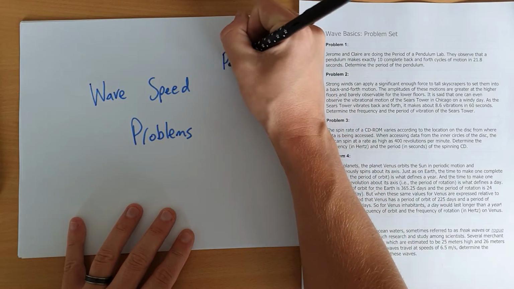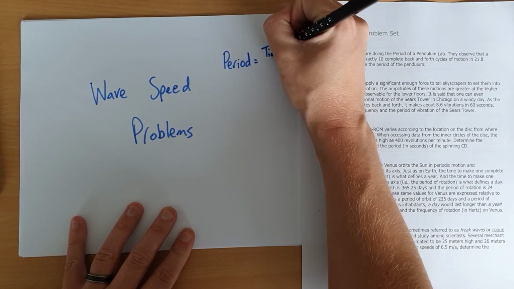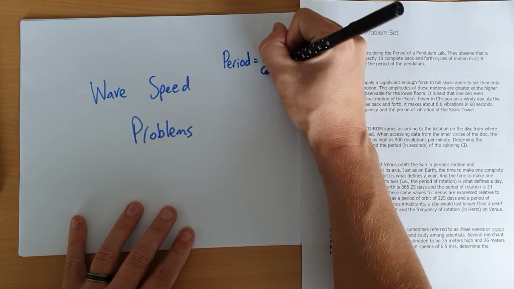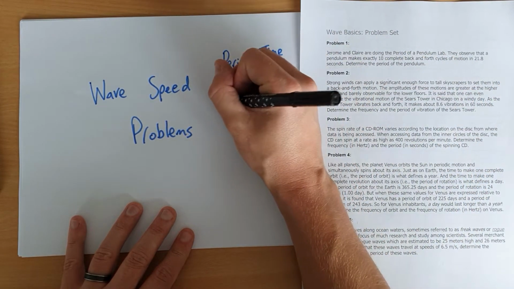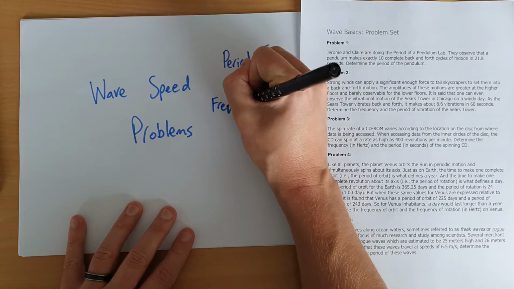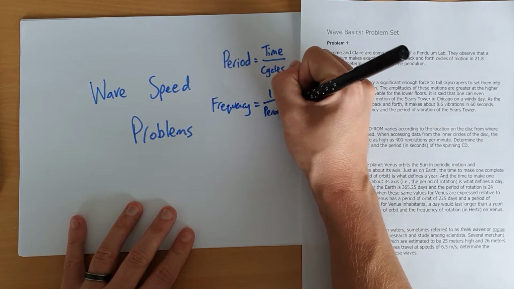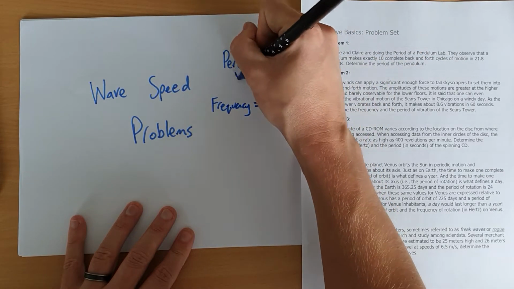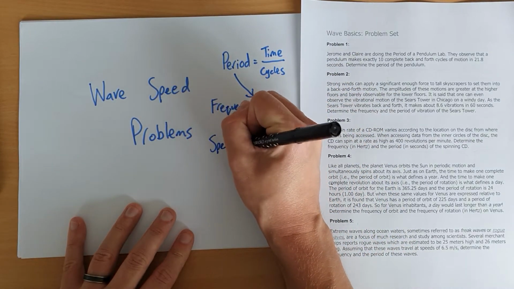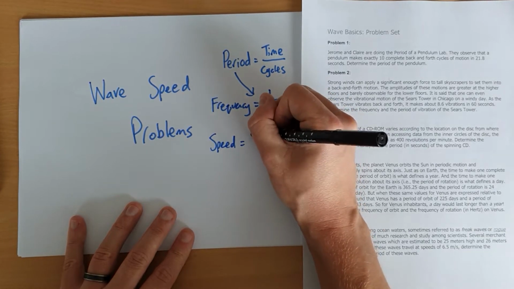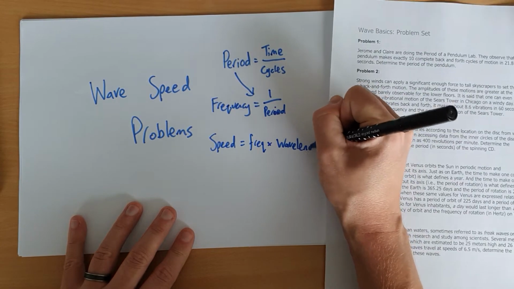The first one will tell us the wave period is equal to the time measured divided by the number of cycles completed. We then can calculate the frequency if we know 1 over period, and this comes from here. And then if we know the frequency, we can calculate the speed of a wave. We know the frequency and we multiply it by the wavelength.